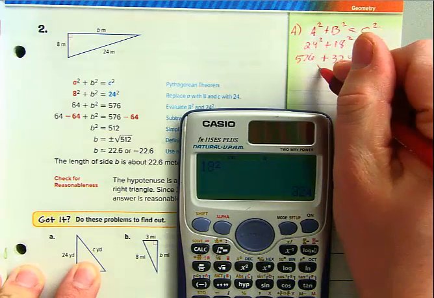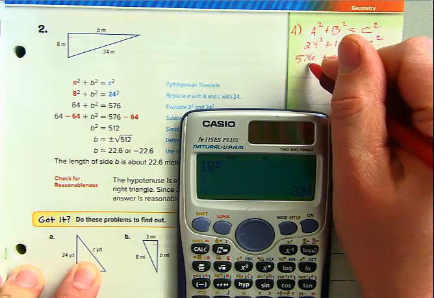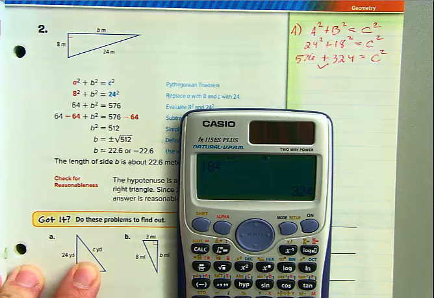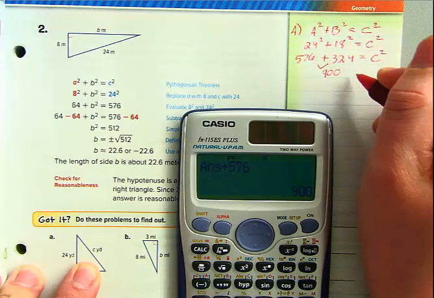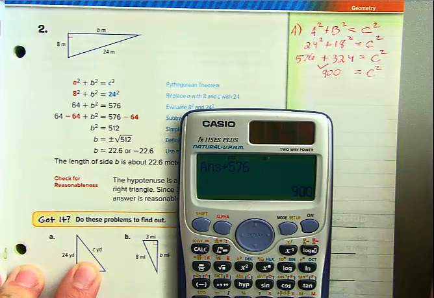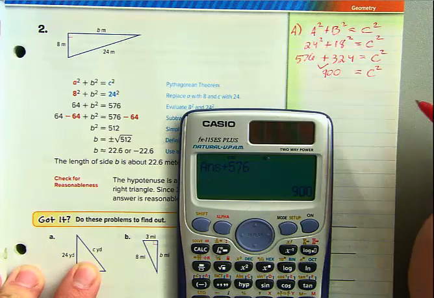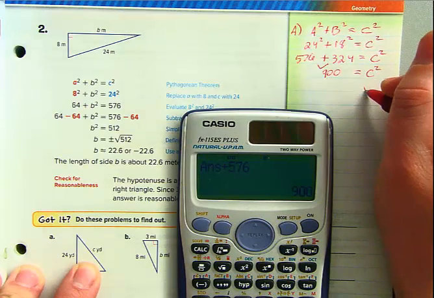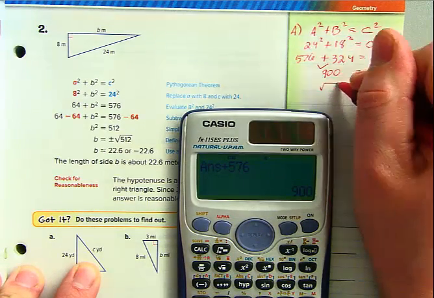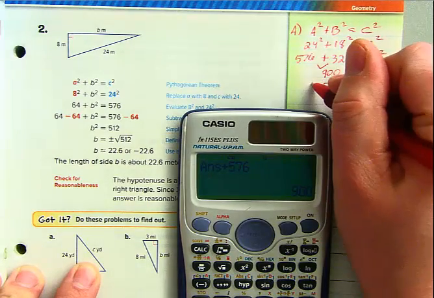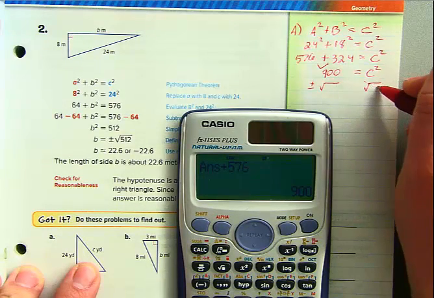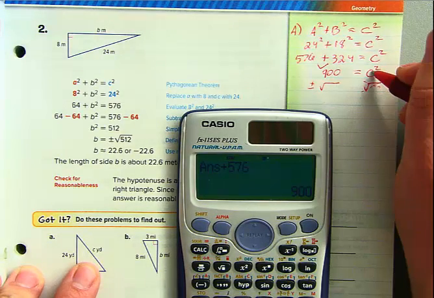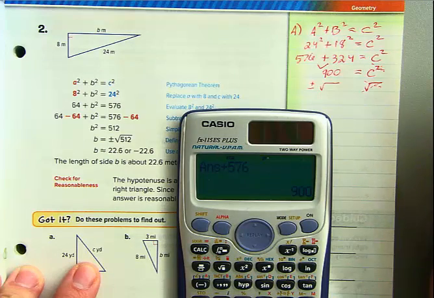Now I add these together. So 576 plus 324 gets me 900, which equals C squared. Now, here's how I'd like to show your work. To get rid of the square, you take a square root of both sides. Okay? Put the plus or minus over here, because it's either positive or negative. And then lightly cross out the square root here, and lightly cross out the square, because showing those cancel.